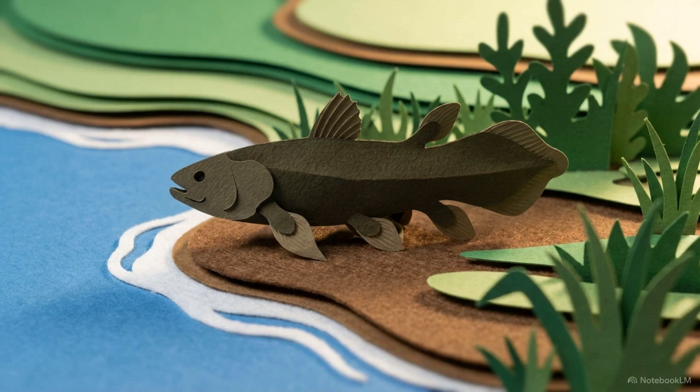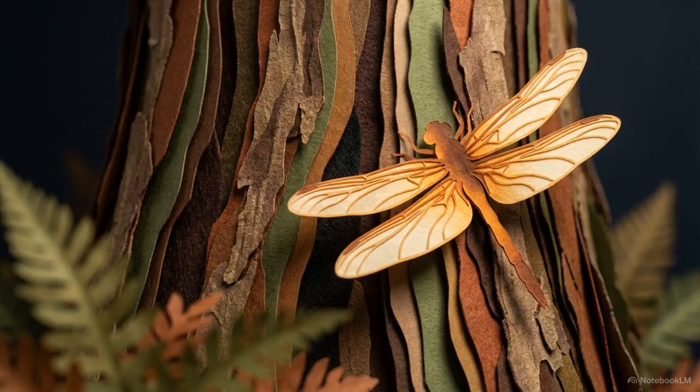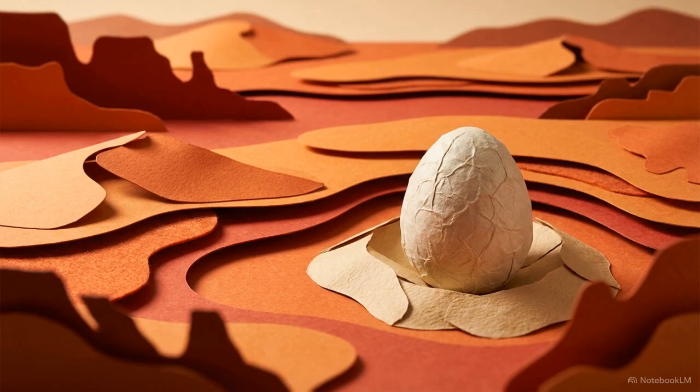Massive forests evolved wood, but because bacteria hadn't yet figured out how to decompose it, dead trees piled up indefinitely. This trapped carbon and pushed atmospheric oxygen to 35%, allowing insects to grow to massive sizes. To push deeper into the dry continents, reptiles evolved the amniotic egg, a self-contained hard-shelled capsule that allowed embryos to develop safely away from the water.